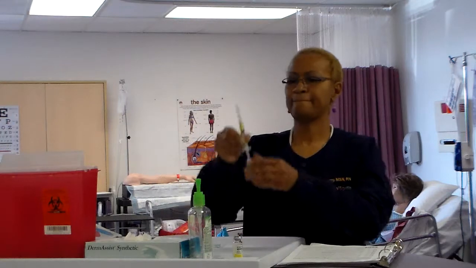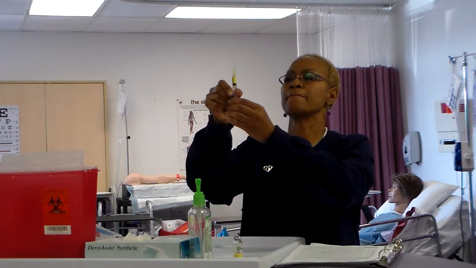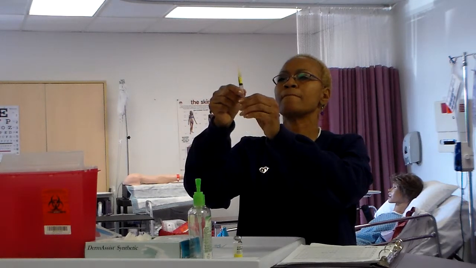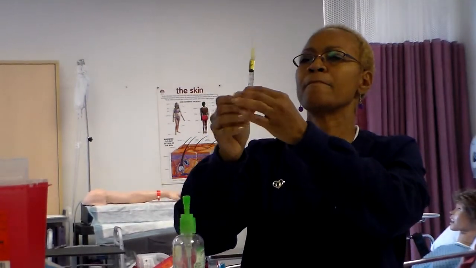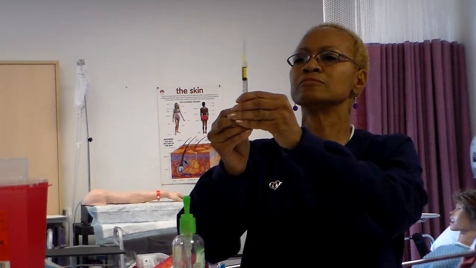Again, the scoop method to recap. Hold syringe at eye level at 90-degree angle to ensure correct volume and absence of air bubbles. Remove any remaining air by tapping barrel to dislodge any air bubbles. Draw back slightly on plunger, then push plunger upward to eject air. Do not eject fluid. Recheck volume of medication.